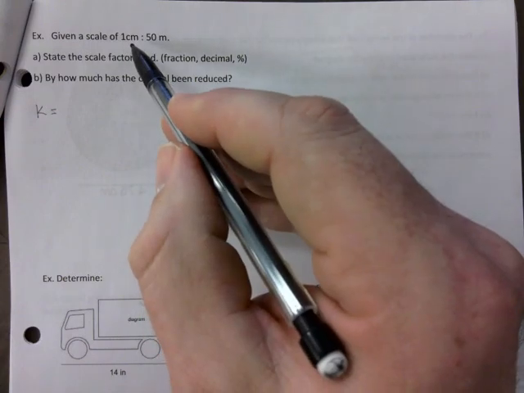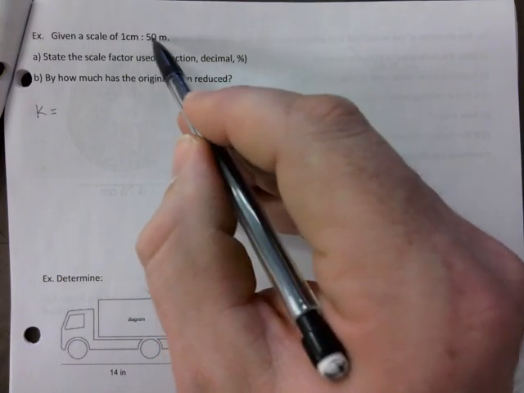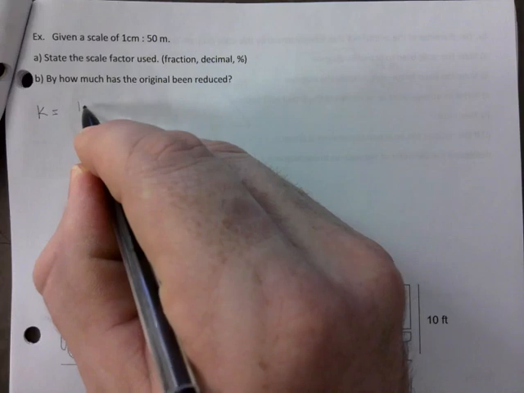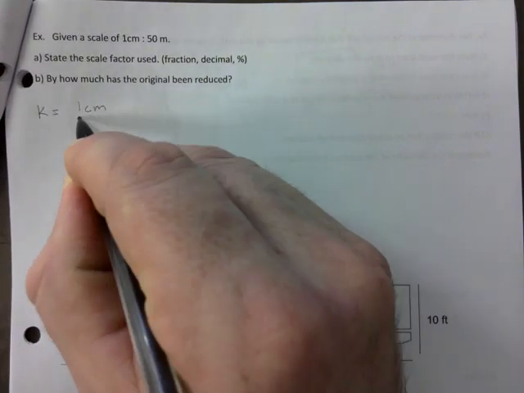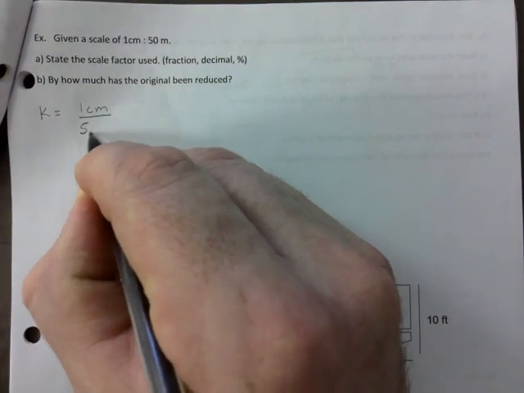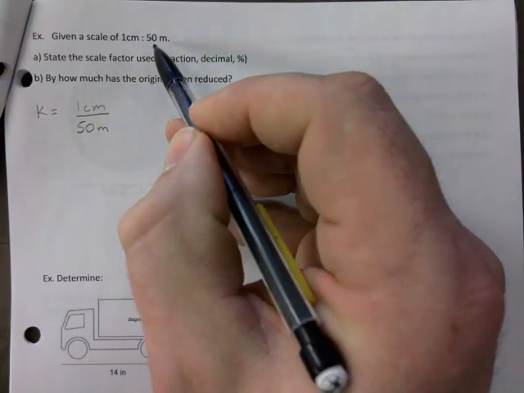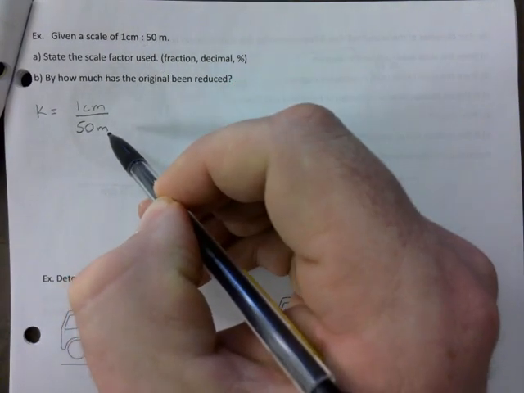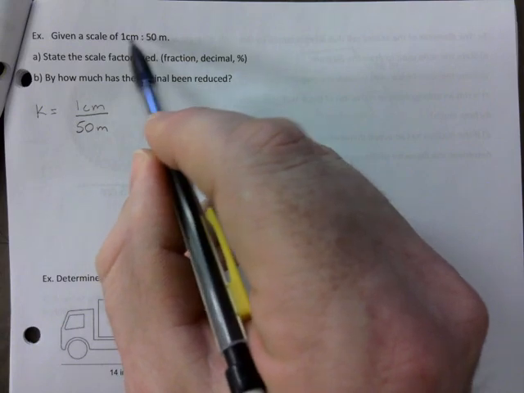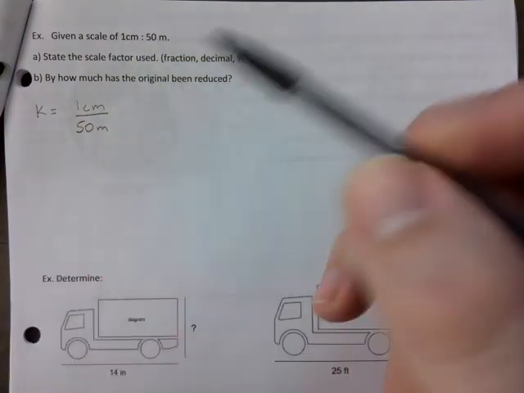We just take these two numbers and write it like this: 1 centimeter over 50 meters. That's what you would do to turn it from a scale to a scale factor. You grab the numbers in that order and just stack them like that.